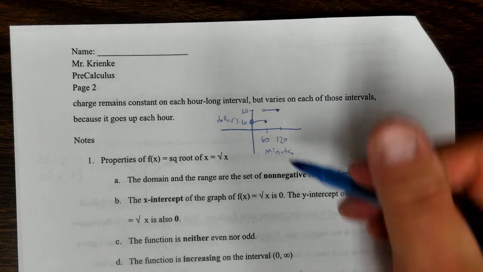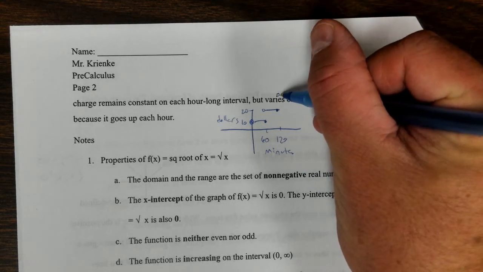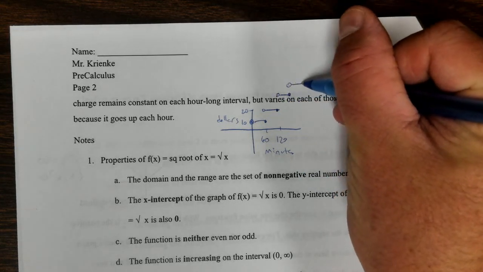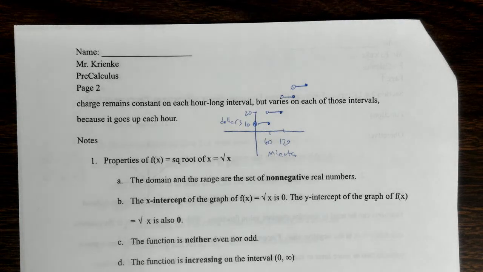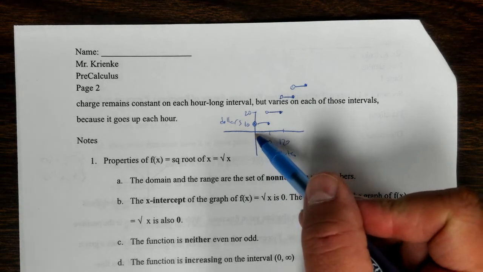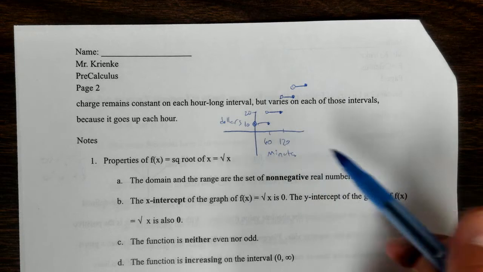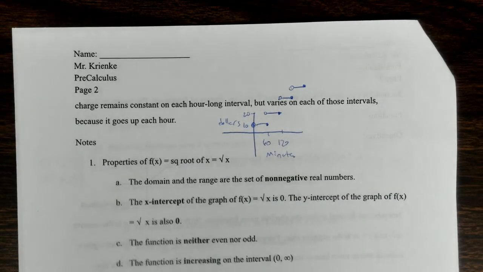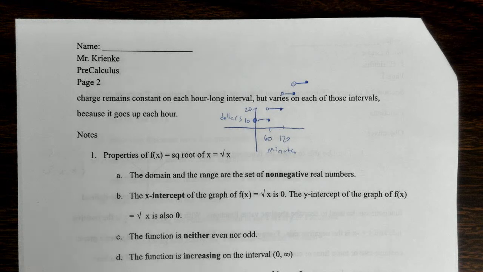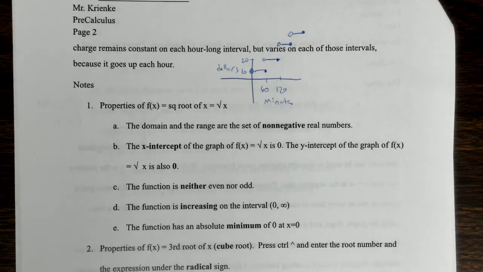So you can see it goes bubble, solid, and so forth. Because if it's 45 minutes, then you're there at $10. If you're at 90 minutes, you're there at $20. Okay, so that's your everyday life example of how that would be graphed.